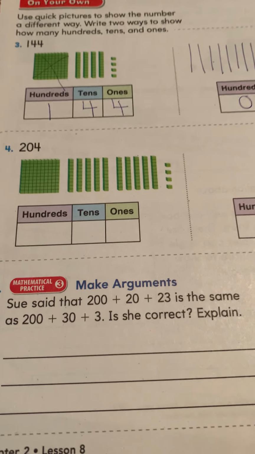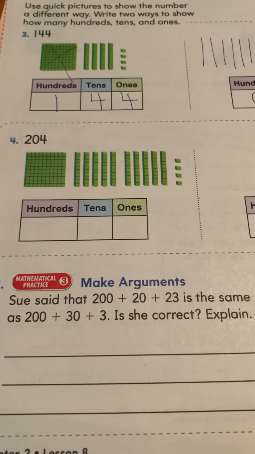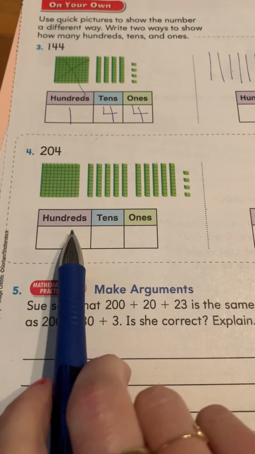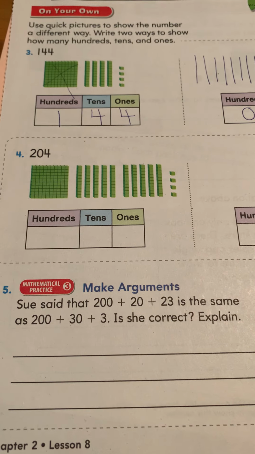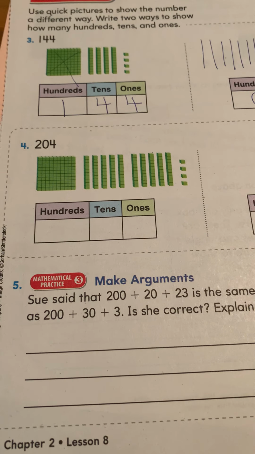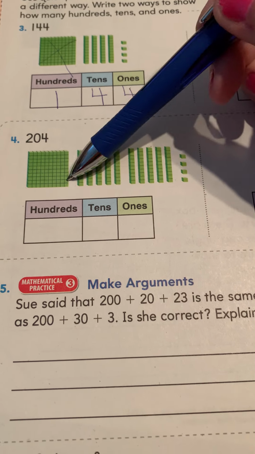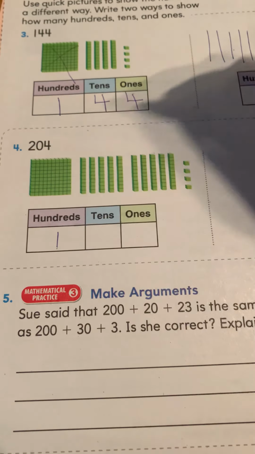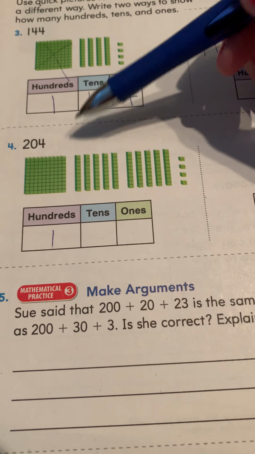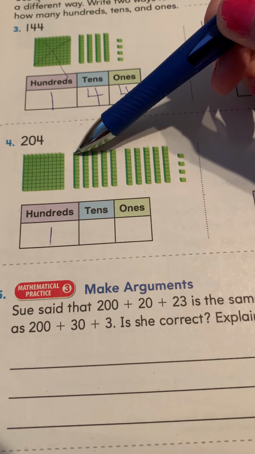Number 4, if you want to try to do it all by yourself, just hit pause, do it by yourself, and then come back. Let's use their picture. How many hundreds flats do you see? 1. How many 10 sticks do you see? Count.